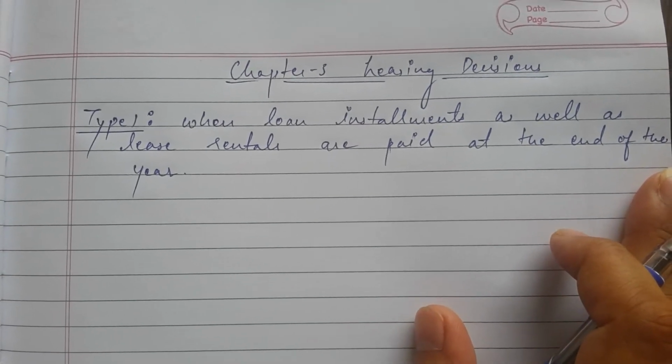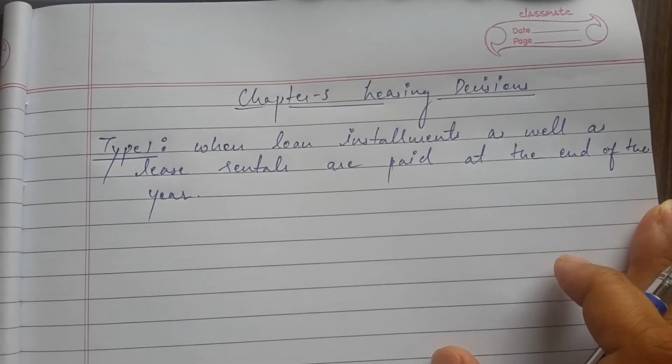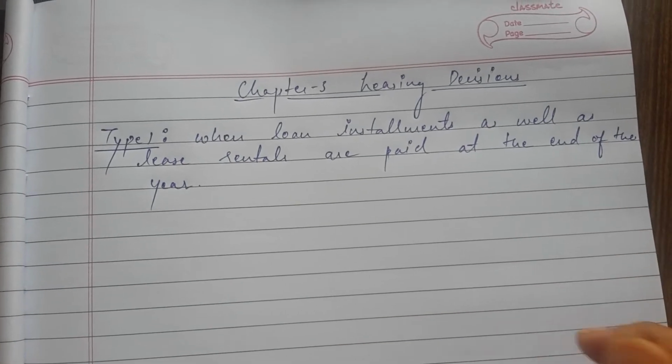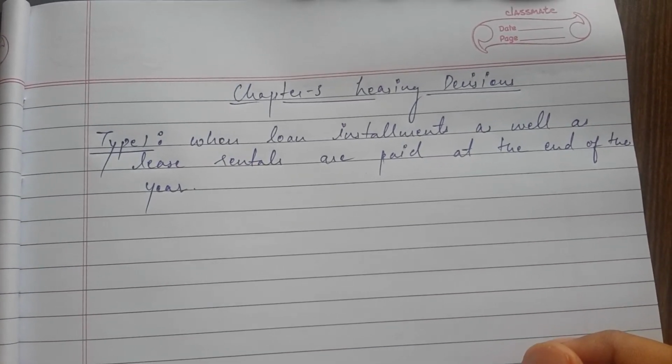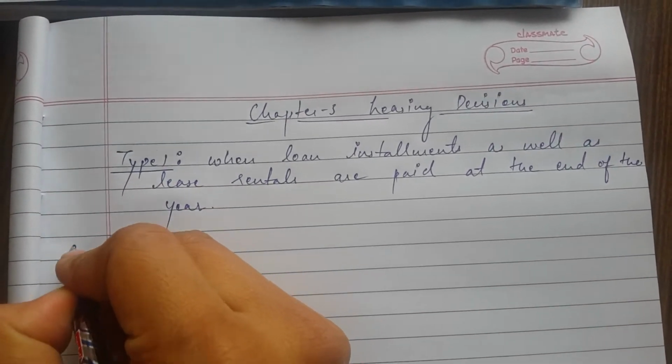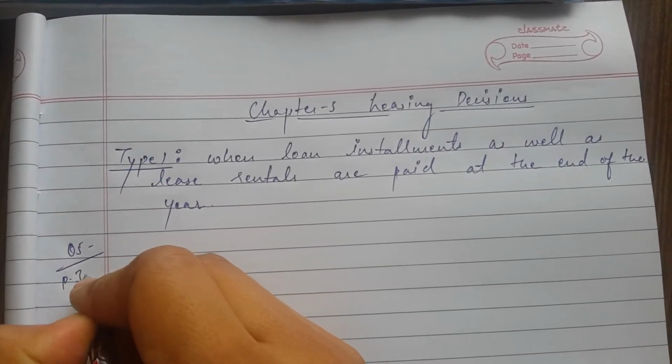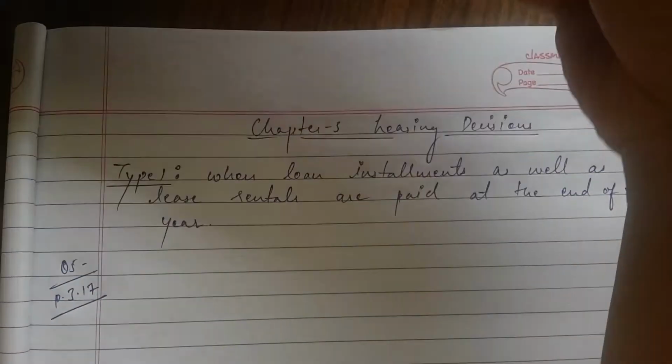Okay, so the first question which we'll be covering from this type is question number 5, which is on page number 3.17. Question number 5, page number 3.17. Okay, so let's read the question first.